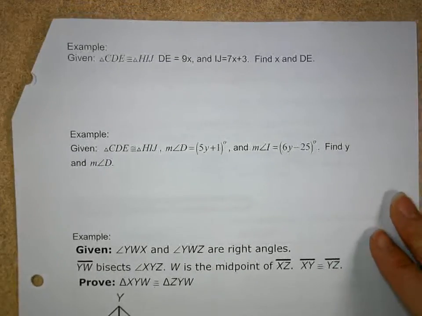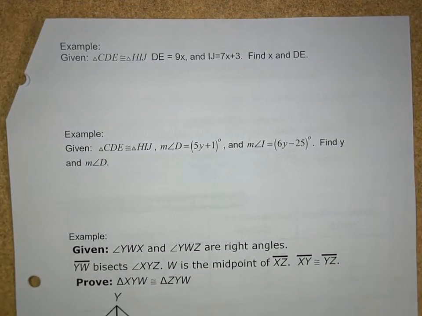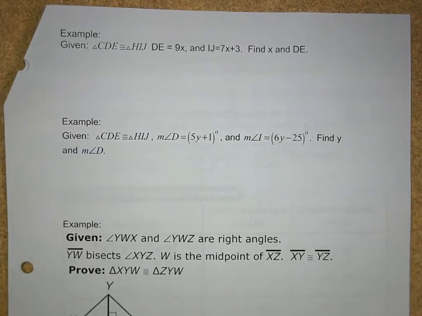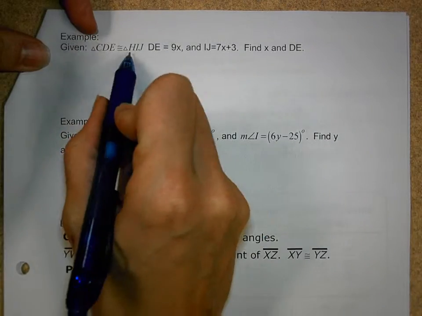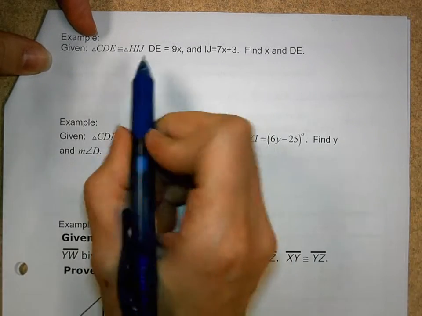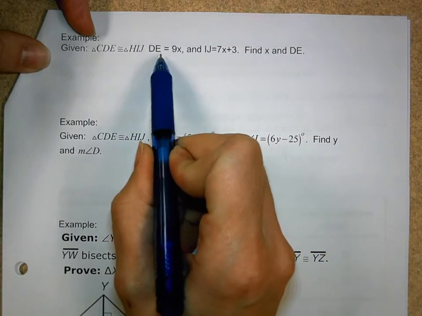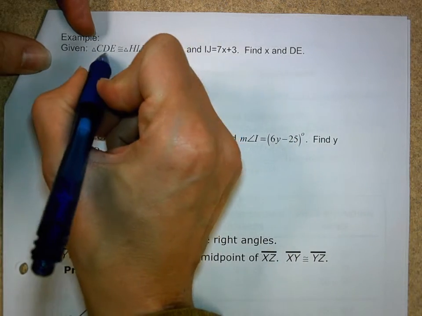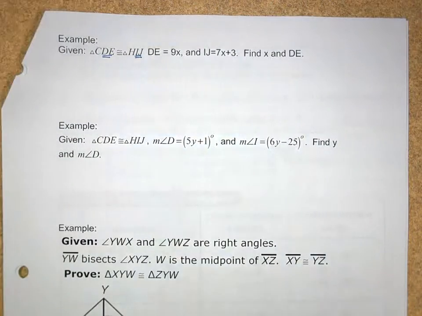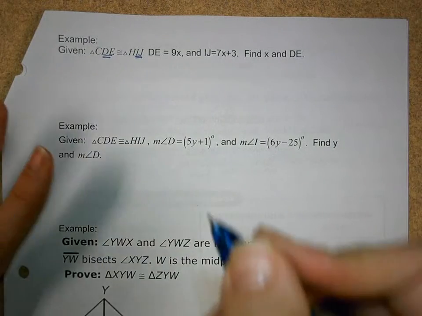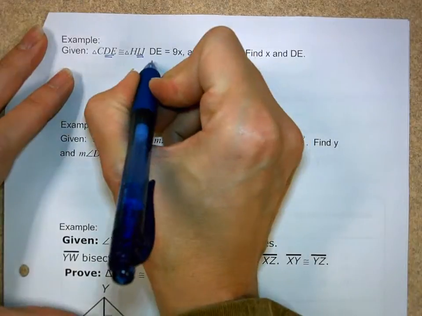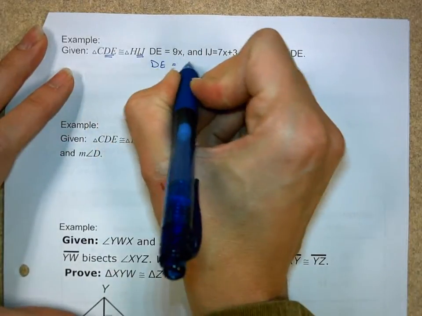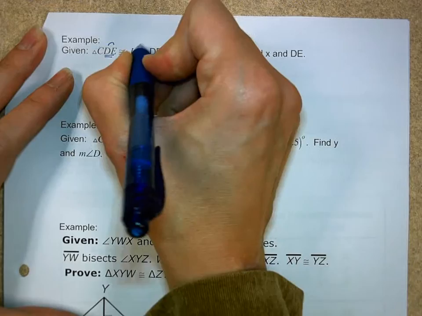All right, remember we should always look at the given very carefully for a diagram. And for me, I need to remember when I have congruent triangles or congruent polygons, I have to play the matchy-matchy game. And it's okay for us to do that. So here they tell you that triangle CDE is congruent to triangle HIJ. Then they give us two segments, DE and IJ. So I look to see if those correspond, which means do they match? And the cool thing is they do. So I know that segment DE is equal to segment IJ because they correspond.